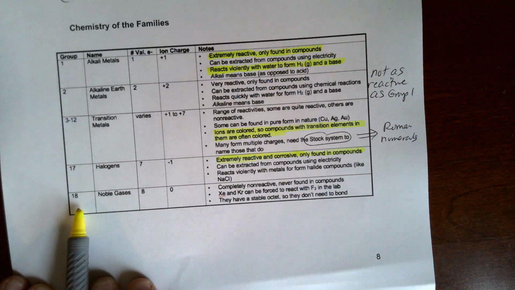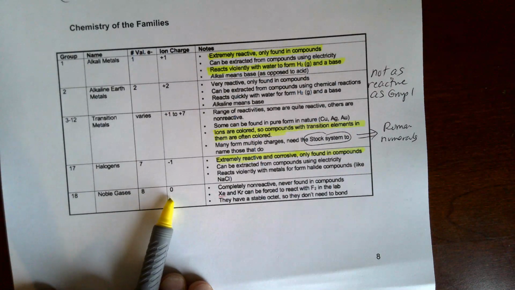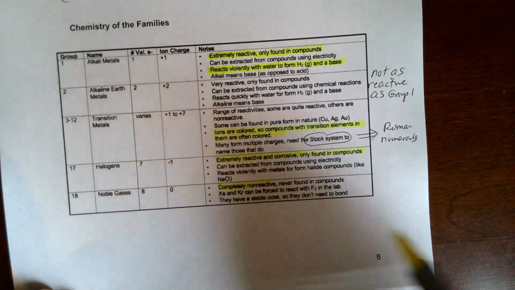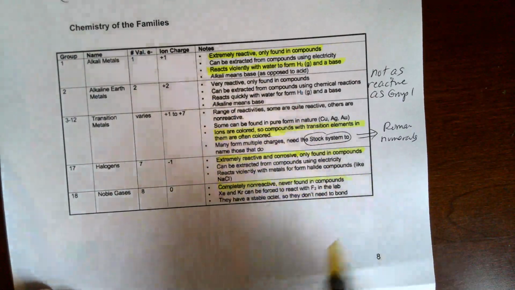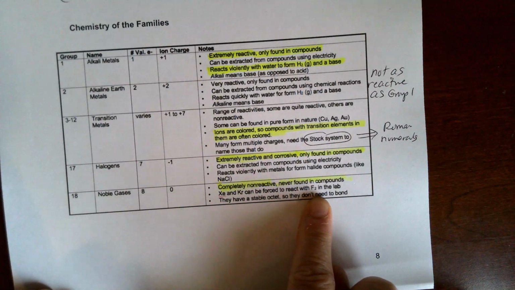Noble gases, group 18, with 8 valence electrons. They don't form ion charge, so they stay neutral. They are completely non-reactive. They're never found in compounds. Humans can intervene. Xenon and krypton can be forced to react with fluorine in the lab.